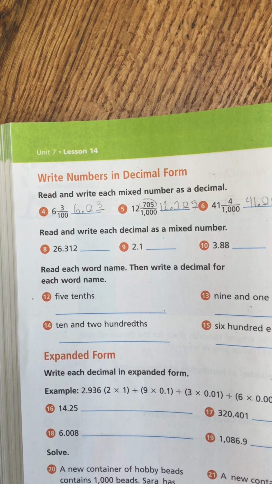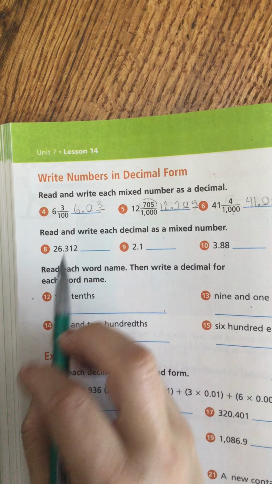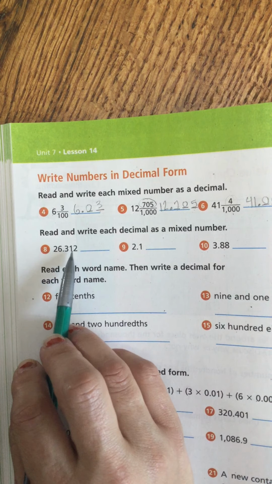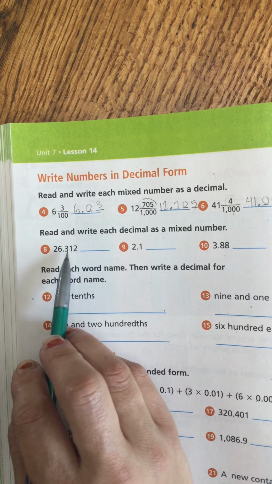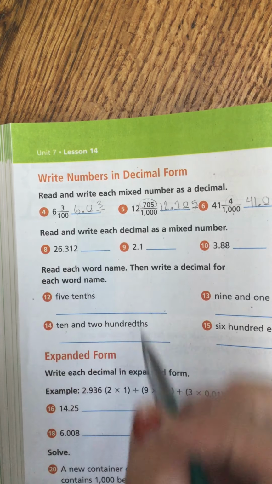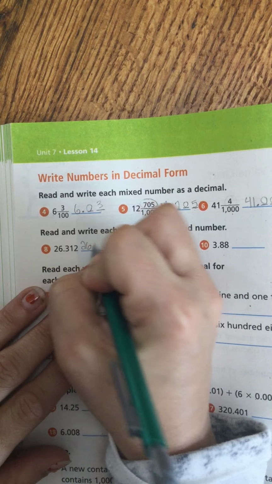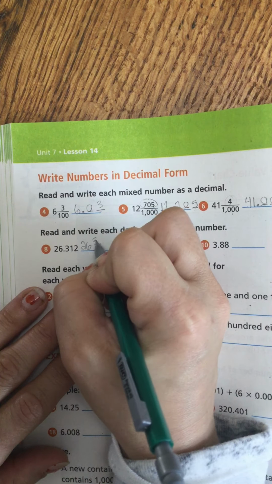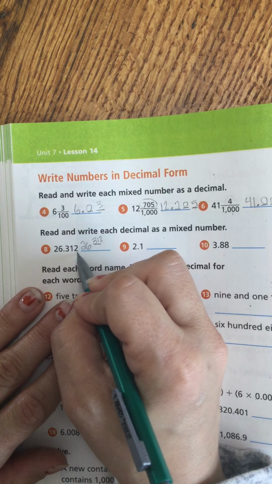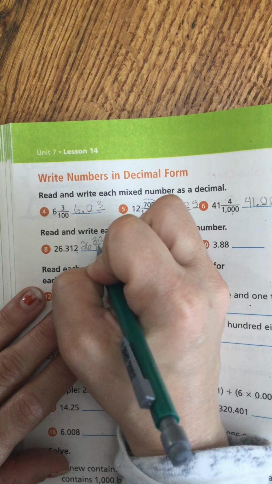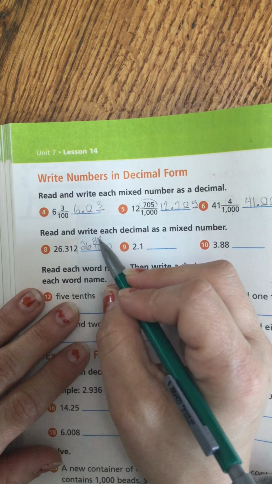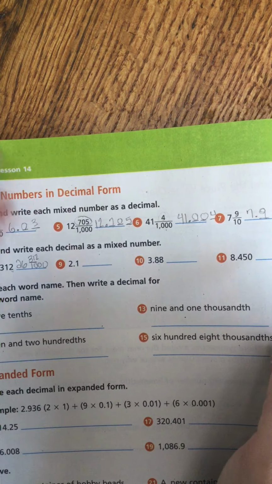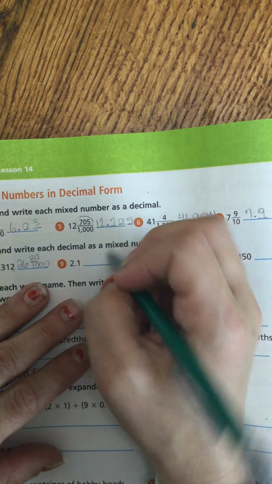Read and write each decimal as a mixed number. So we're going to have 26 and 312 thousandths, because that's tenths, hundredths, thousandths. So 26, and that means a fraction. 312 goes on top, and the place value it's in is what goes on the bottom. So 1,000, so I put 1,000 down here. 26 and 312 thousandths.